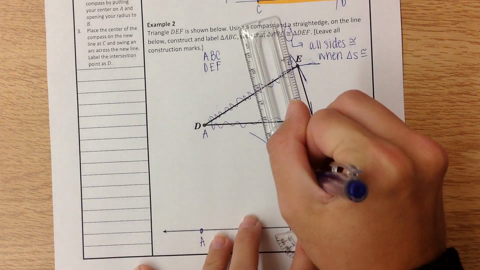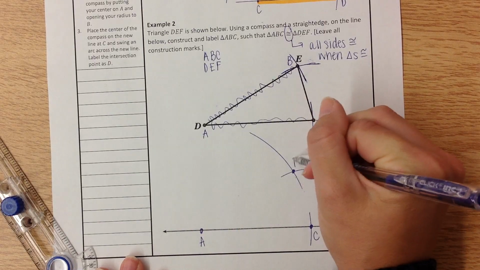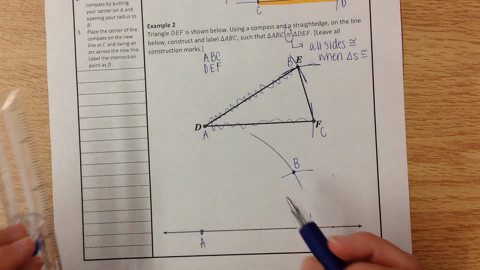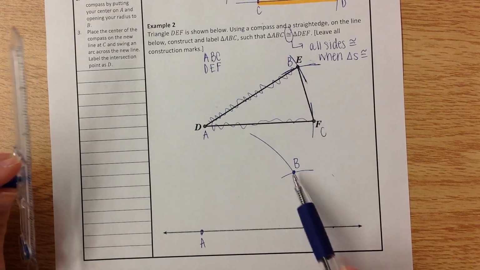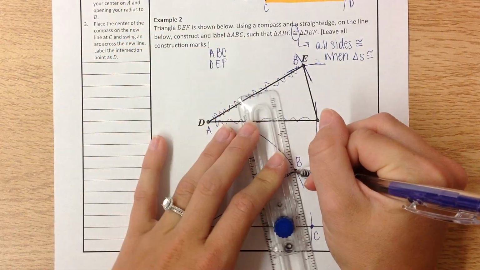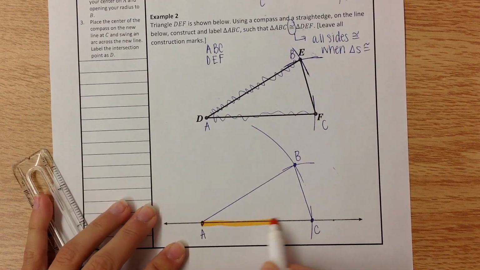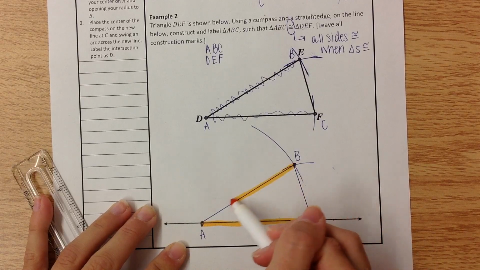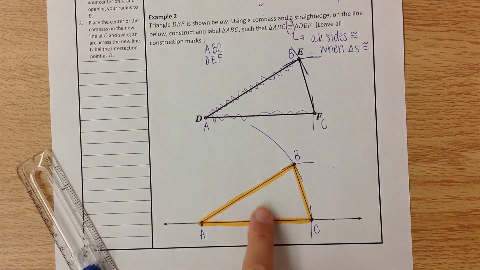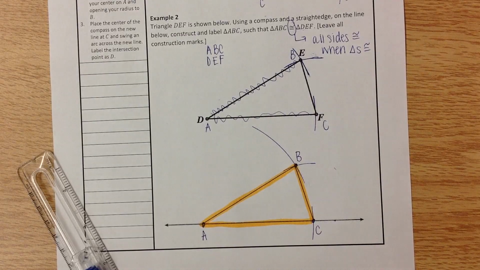I'm going to swing a little tiny baby arc across that big arc that I had drawn previously, and this is now B. Remember, I don't want to label with the old labels because that's not what they're asking. They want triangle ABC. And to make this into the triangle, I have to actually connect it. So A connects to B, B connects to C, and it's just my personal preference to outline the final thing with a highlighter or a bright color of some sort, just so that it stands out. That triangle here, ABC, is congruent to this triangle here, DEF, because we copied all the segments.